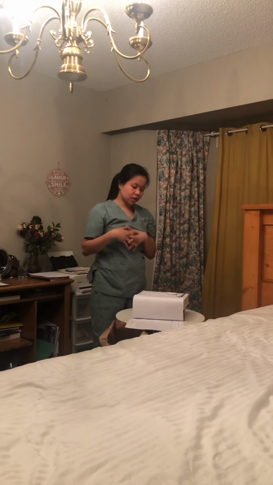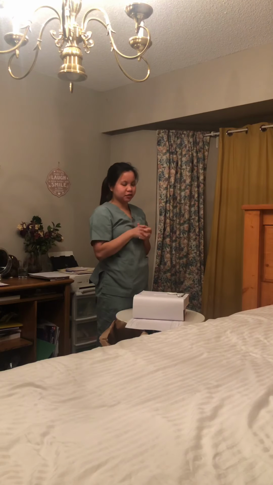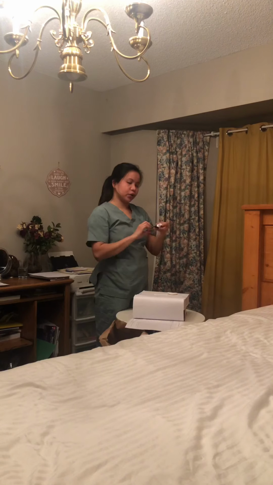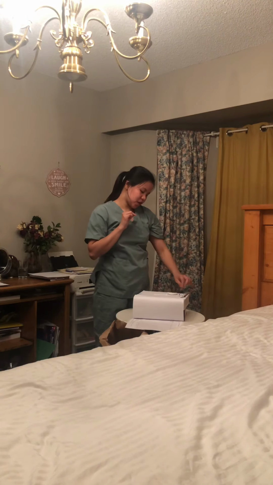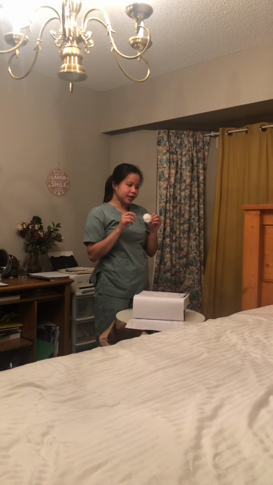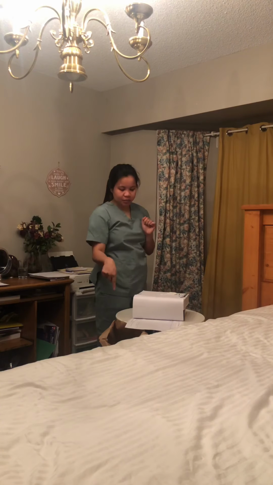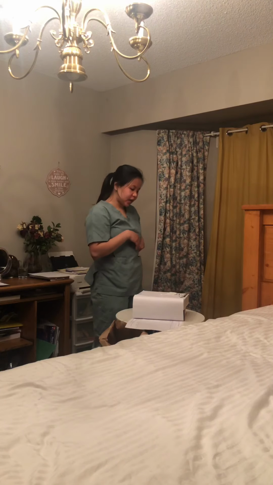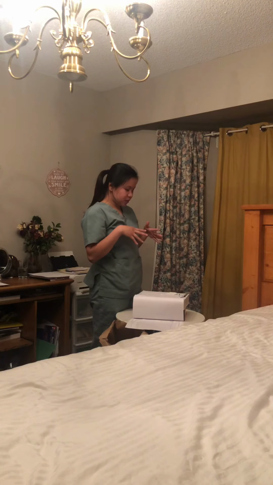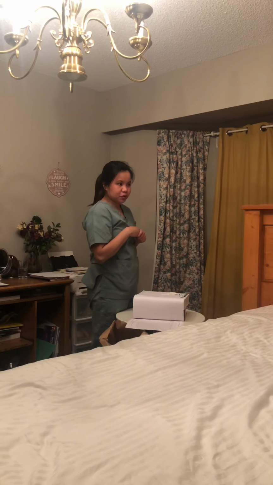Okay, so now I've gathered all the materials that I'll be needing for the medication administration. I have here the ointment with the label on it, and I have here the supply needed to clean the area, the cotton tip applicator, the garbage bag, and I have the gloves in my pocket. And now that I'm sure that all my supplies are complete, I'm going to proceed to my first check.